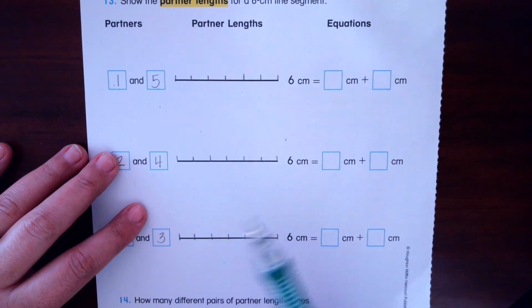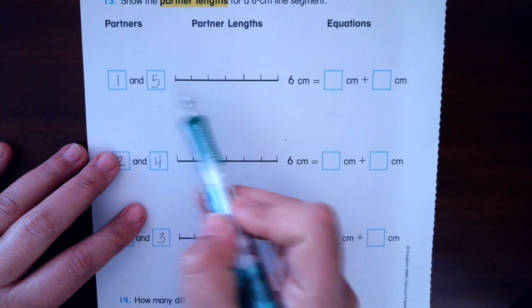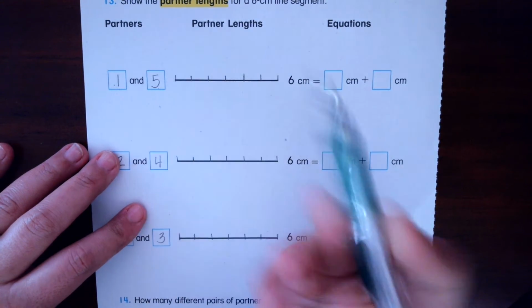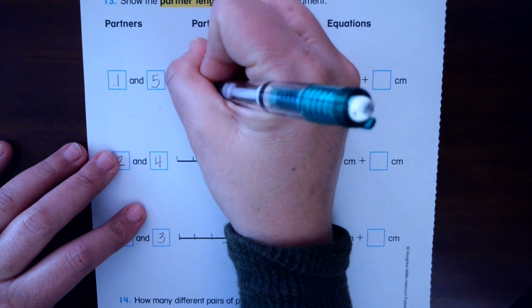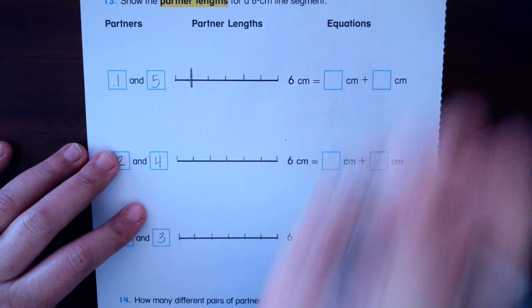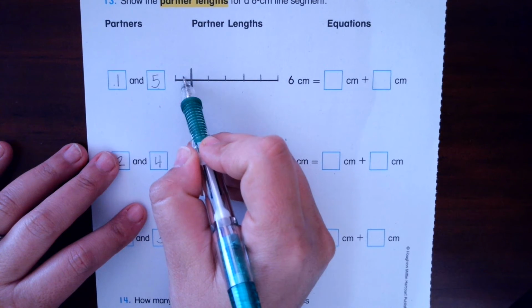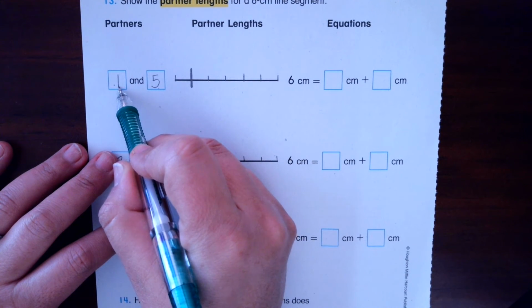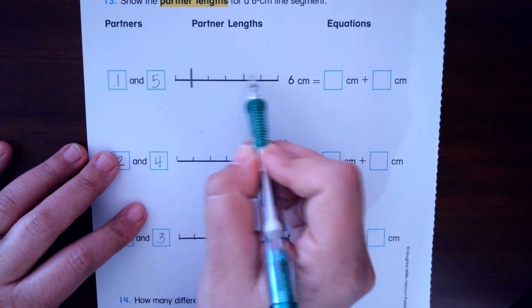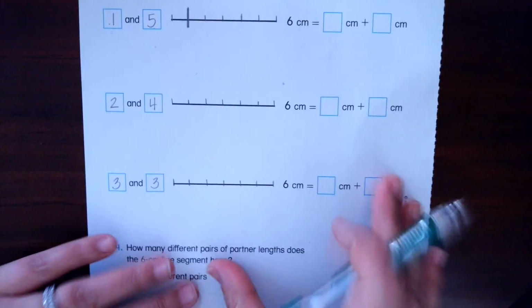You're going to count your first partner. So here's the 1, right? I'm going to draw a darker, longer line that looks like that. So on one side I have the 1, and on the other side I have the 5 centimeters.